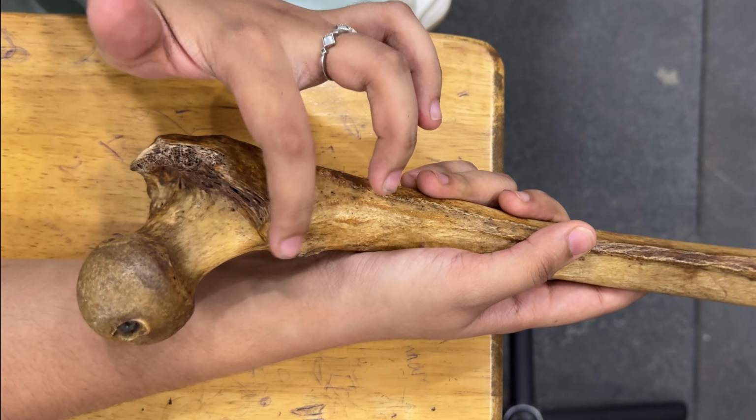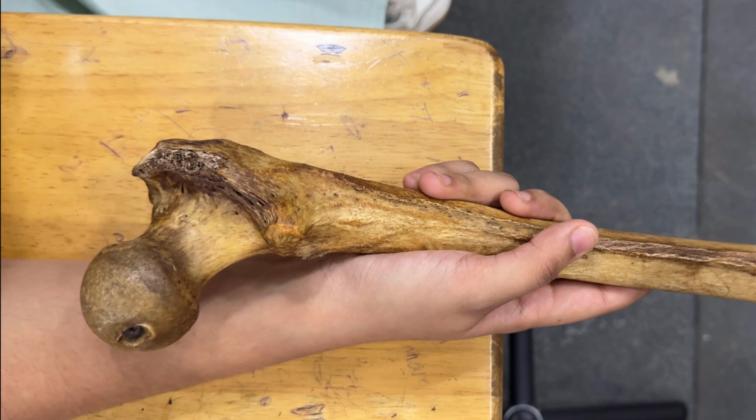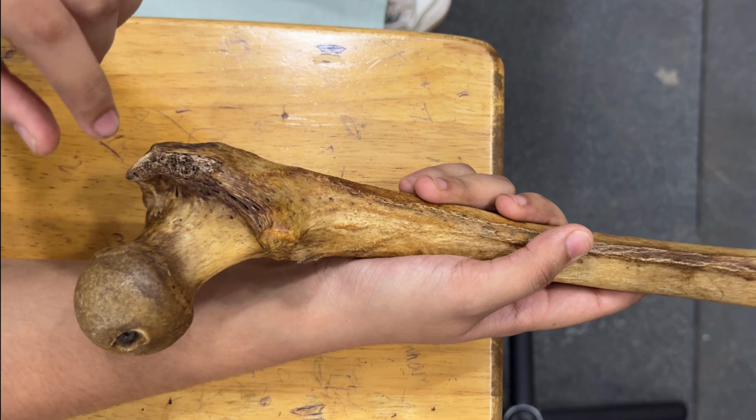The apex of the lesser trochanter is where the psoas major muscle is attached, and the iliacus is also attached to the base of the front of the lesser trochanter. So, we are done with the upper end now. We move on to the shaft.